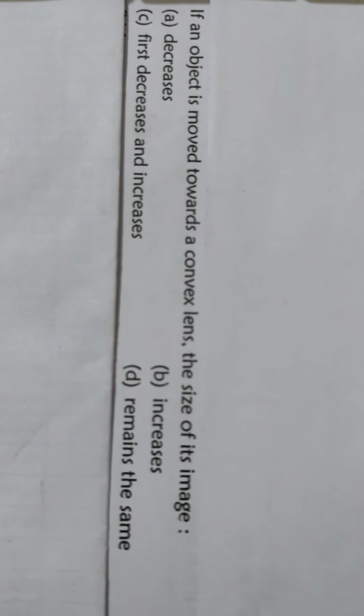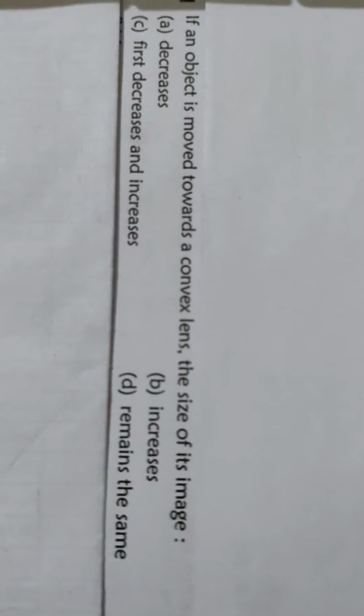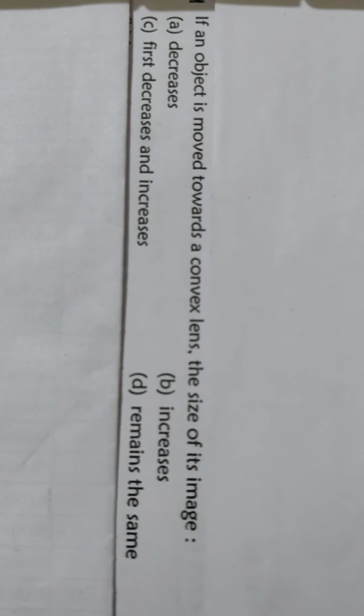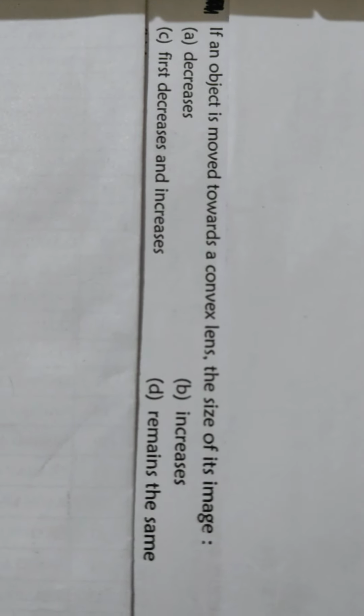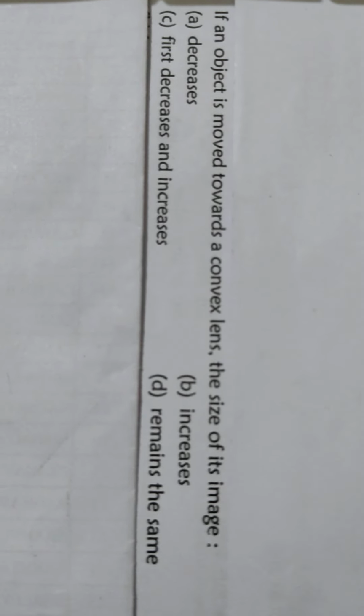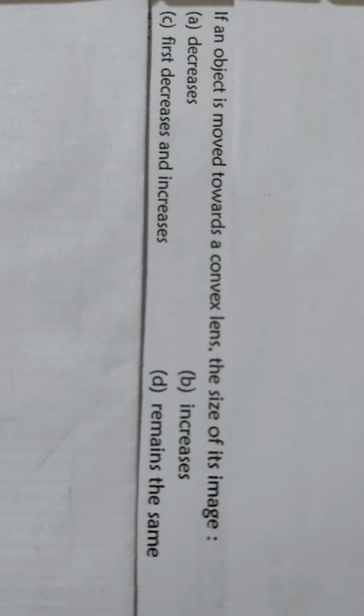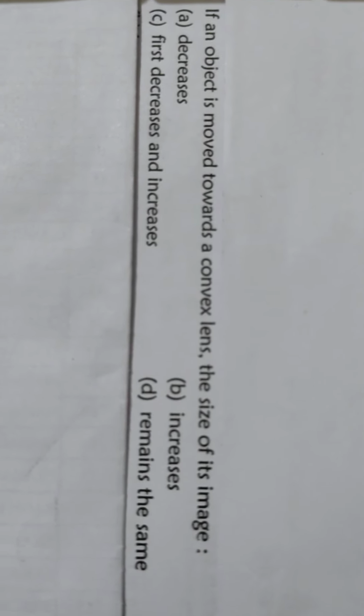When the object is beyond 2f, a diminished image is formed between f and 2f, a real inverted diminished image. When the object is at 2f, a same-size image is formed. And when the object is between f and 2f, a magnified real inverted image is formed beyond 2f.